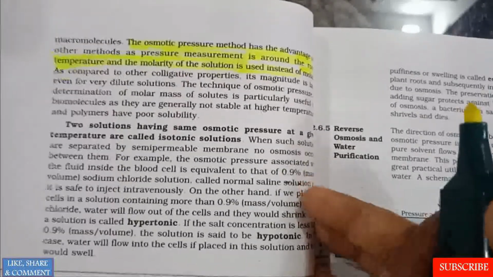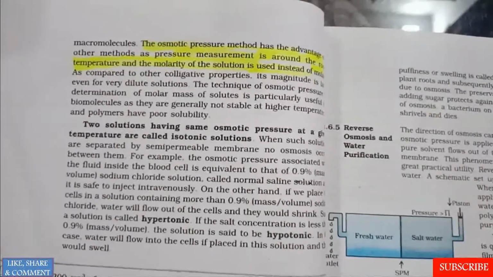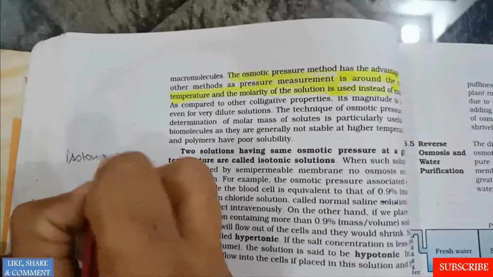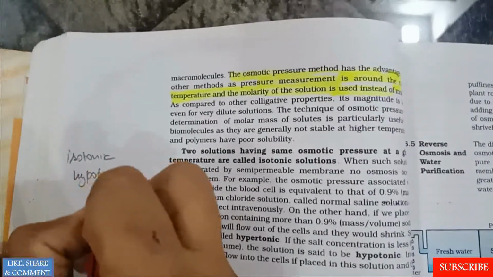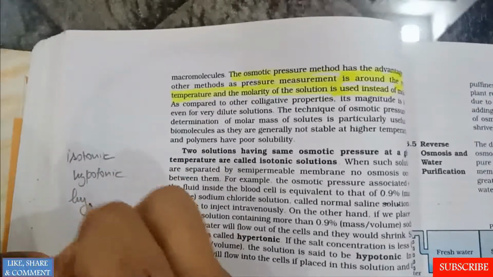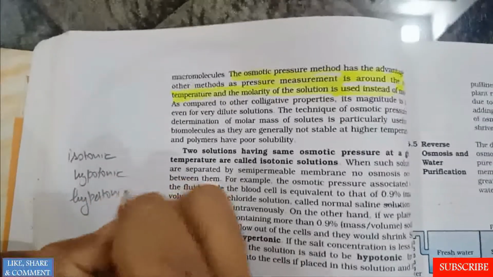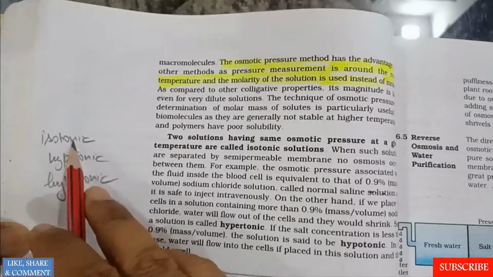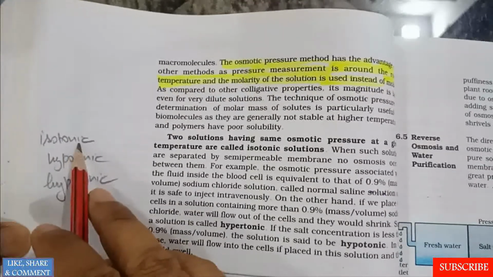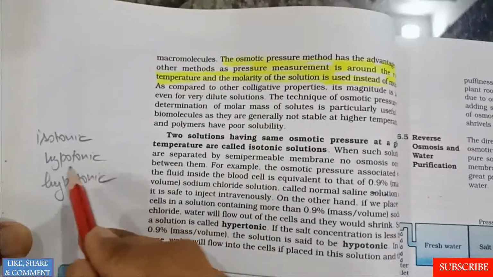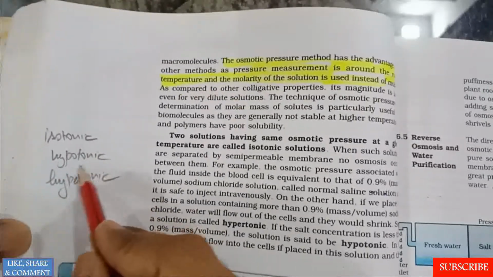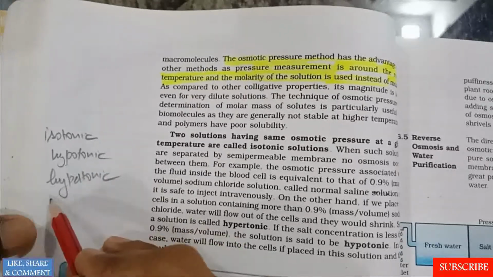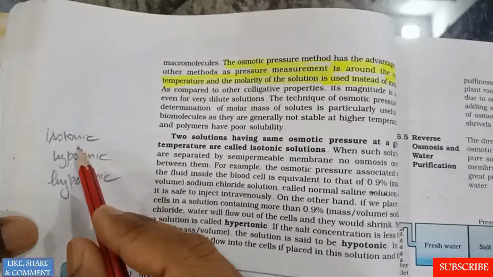Okay, so next one is isotonic, hypotonic and hypertonic solution. So there are 3 kinds of solutions. Isotonic solutions are the solutions which have the same osmotic pressure, hypotonic solutions are those which have low osmotic pressure, and hypertonic solutions are the solutions which have the higher osmotic pressure.